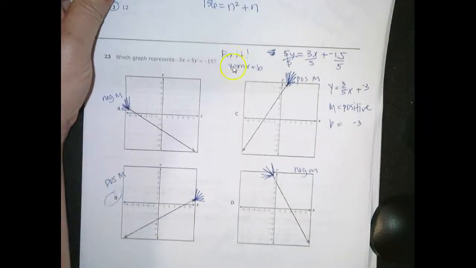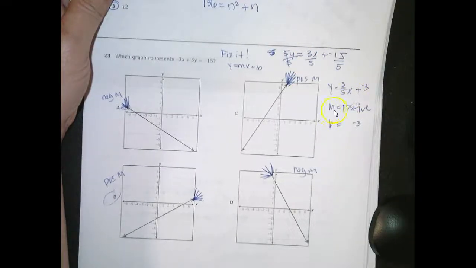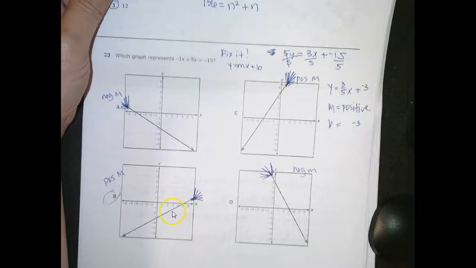23. Which graph represents this? You have to fix it. It's got to be y equals mx plus b. That's okay. That makes this become positive. That's your -15 divided by 5. So we don't make negative mistakes. I can tell you the slope is positive, and I can tell you it crosses at -3. So that one's positive. Yay. That's a negative. Terrible. That's a positive. That's a negative. 2 in, 2 out. And it crosses at -3. That's not -3, but that is b.